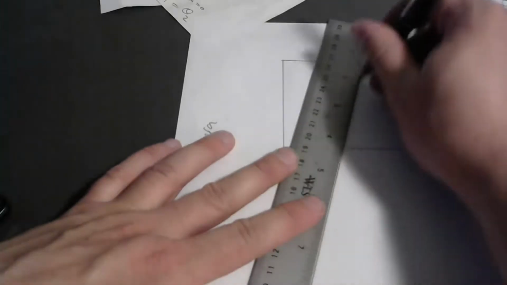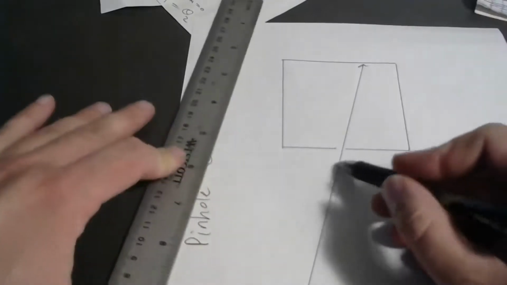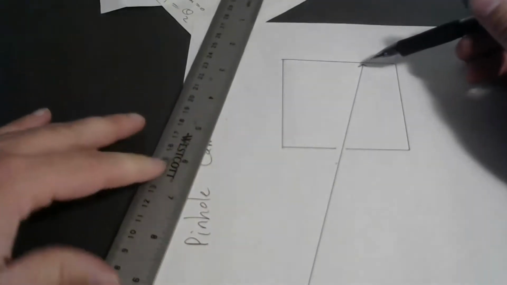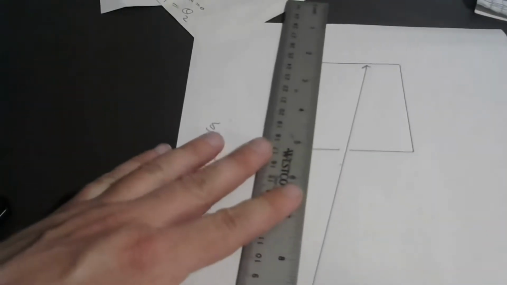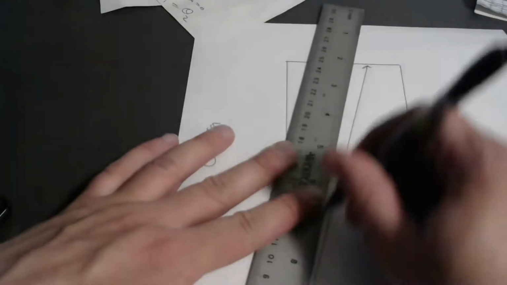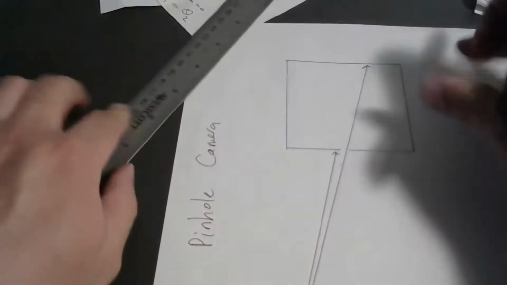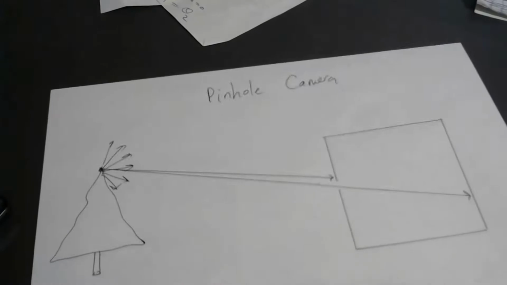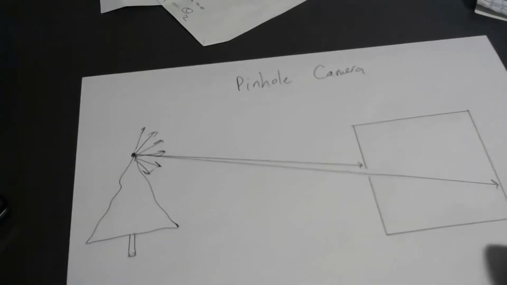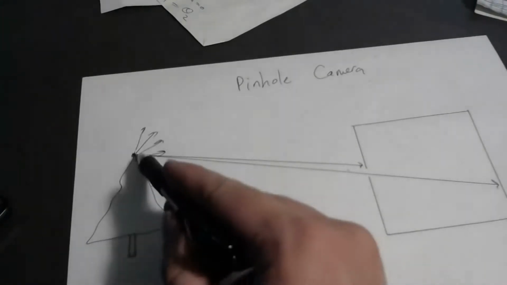Here's one. This ray would actually make it through the hole, and it would strike the surface at the back of the box. If I drew another ray at a slightly different angle, it gets blocked at the opening and it doesn't make it through. You could repeat this argument all the way down the tree.